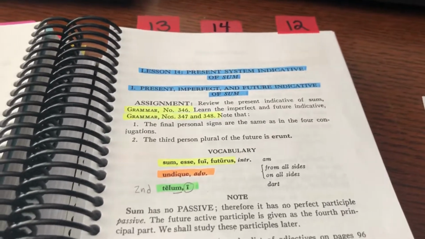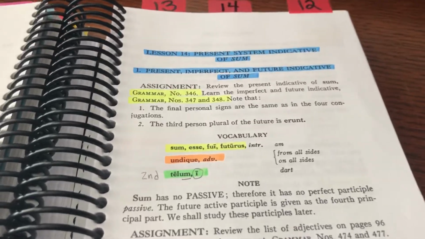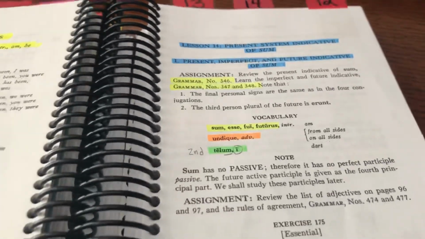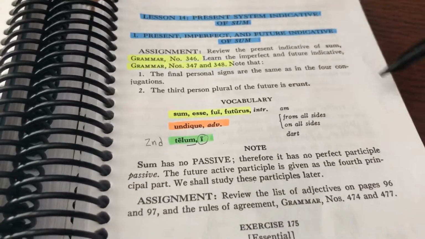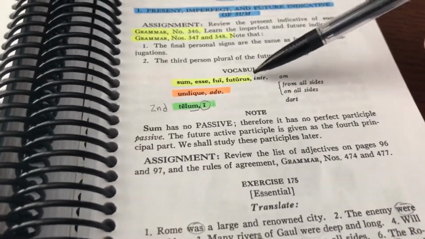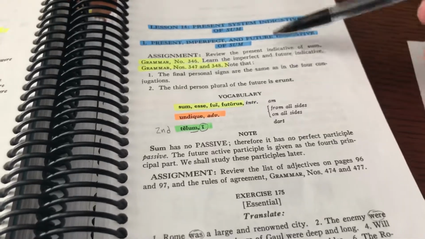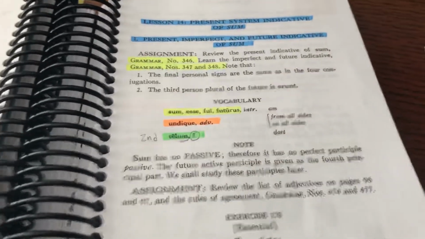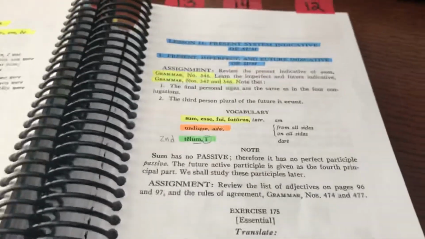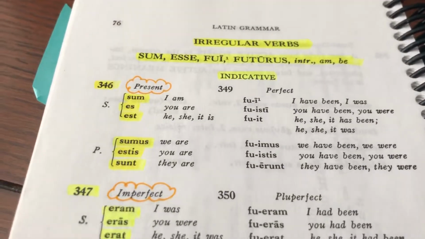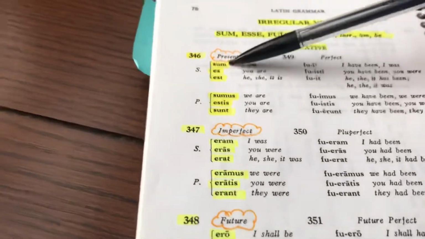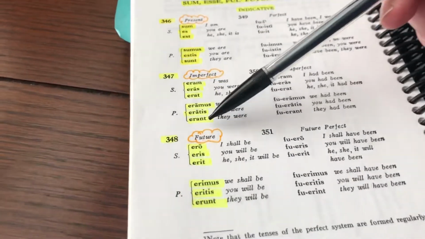So I want to talk you through what we did in seminar the other day. We were on lesson 14, which talked about all the different tenses of sum right here. So we read through this page, we looked at the vocabulary. I'm going to go through this kind of quick. And then we spent some time on this page right here, recognizing our personal pronoun markers in each of these.